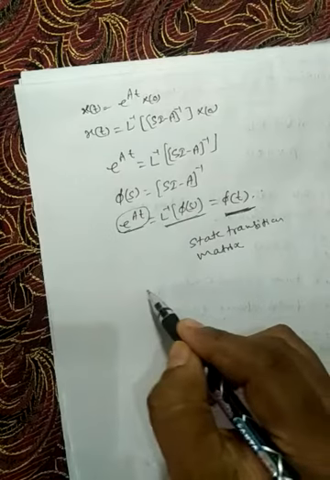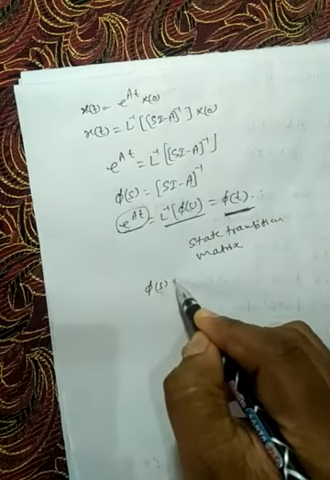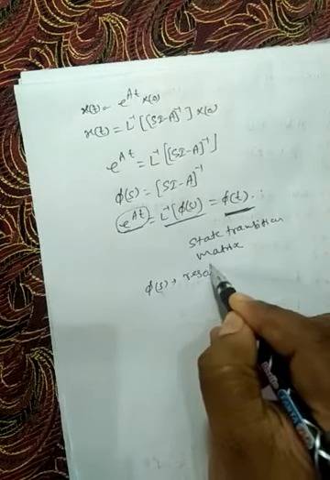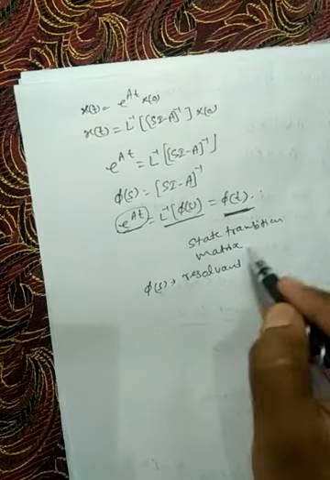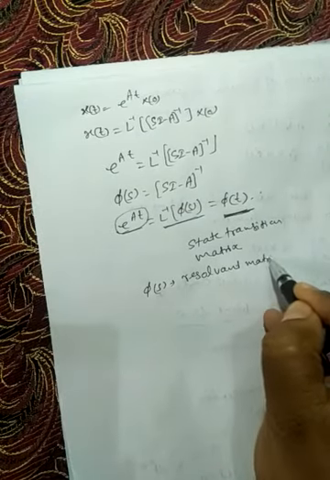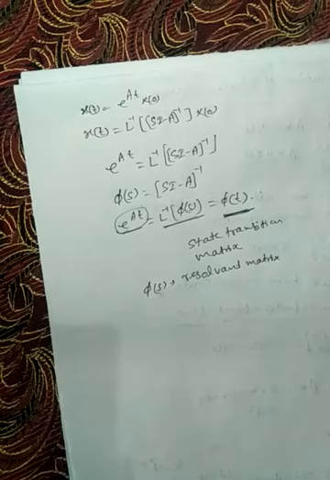And this phi(s) is called the resolvent matrix, right?